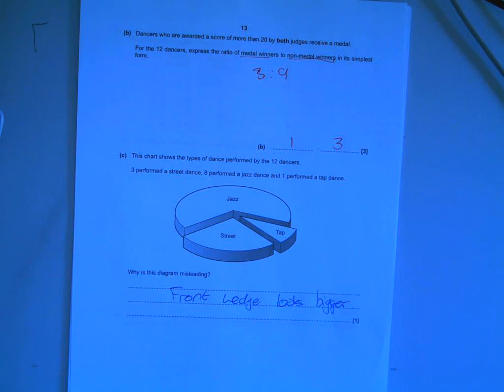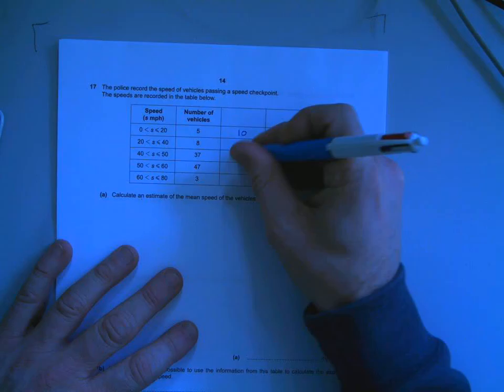Classic mean of group data. So hopefully you guys know the mean of group data now. Sometimes they give you 2 columns, sometimes they give you 1 column, sometimes they will just give you that piece of information. The first column here is for the midpoint, so that's 10, 30. Now be careful, 45, 55, and 70, because look at the gaps as we go through. So we've got to be very careful. Then we're going to do a multiplication.